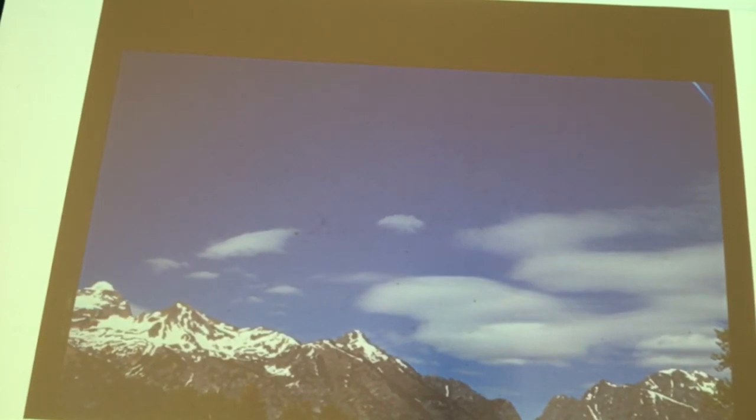So list what you believe those 10 cloud types were, and go ahead and type it up.